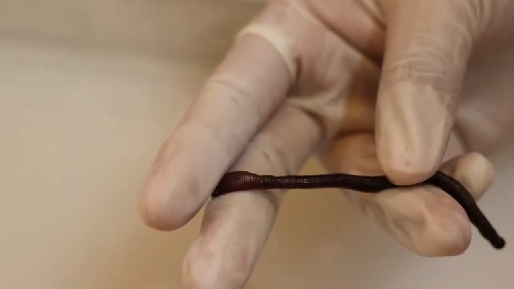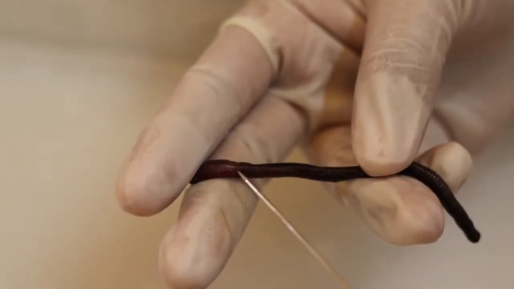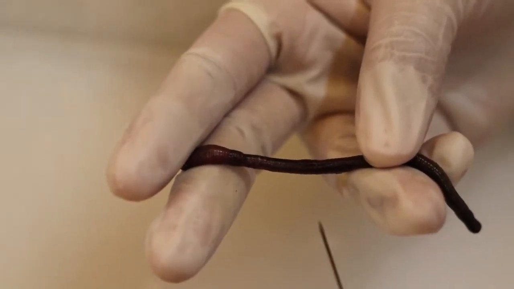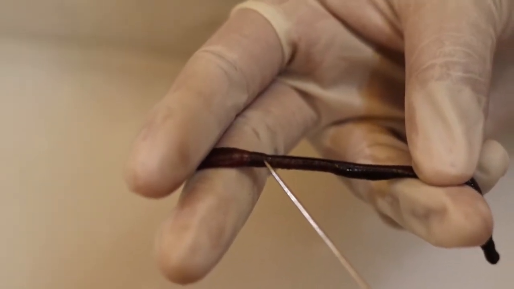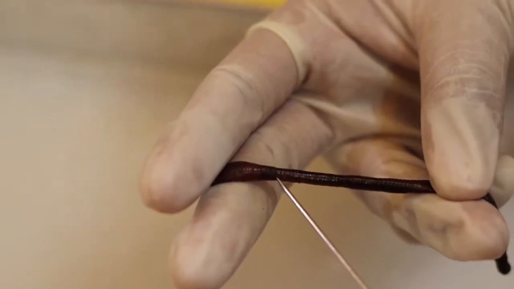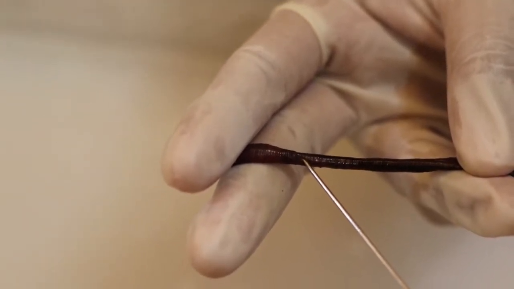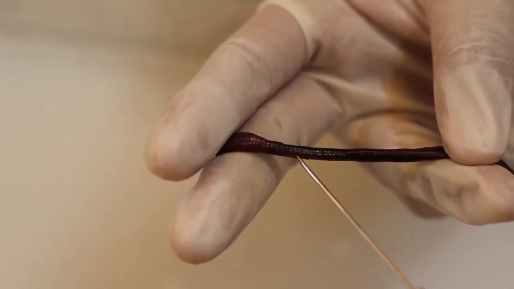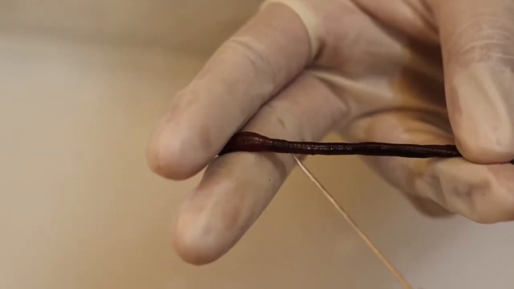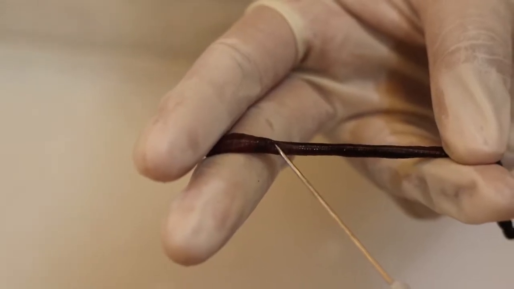Right here is the anterior part of the earthworm, and right here is the posterior part of the earthworm. So there is a smooth band which almost encircles the worm. This is what you call the clitellum. It secretes mucus for reproductive purposes. The clitellum is always closest to the front end or anterior end of the earthworm.